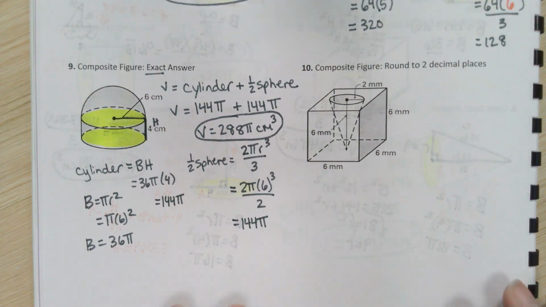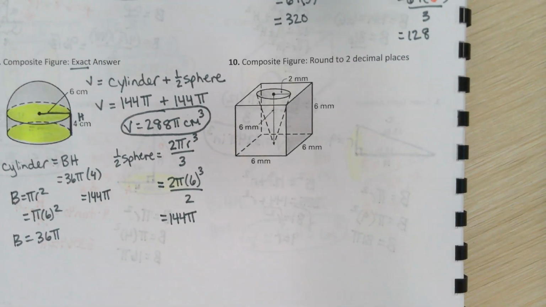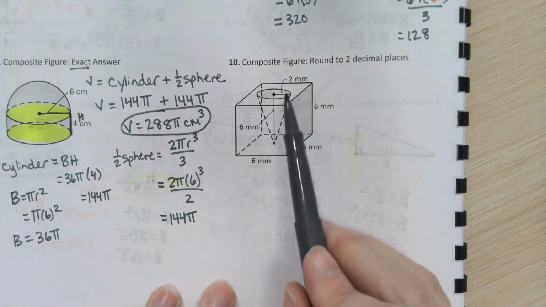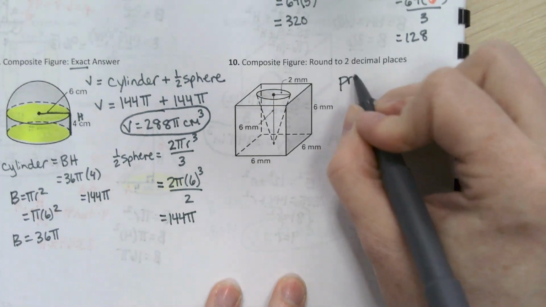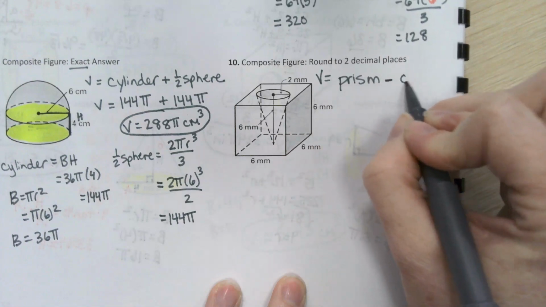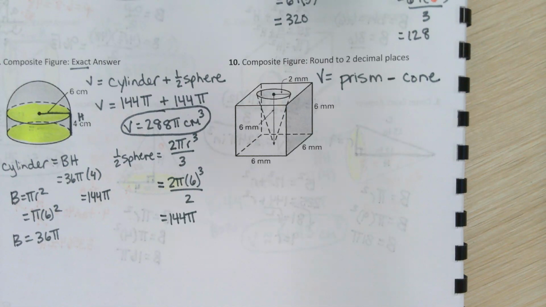All right, 9 examples down and 1 to go. Thanks for hanging with me here. And this one is a little bit different. This one has an empty section, so volume has been removed or taken away. So that whole outer shape is a prism, and then we're going to take that cone volume out, empty it out, which means we need to subtract it.